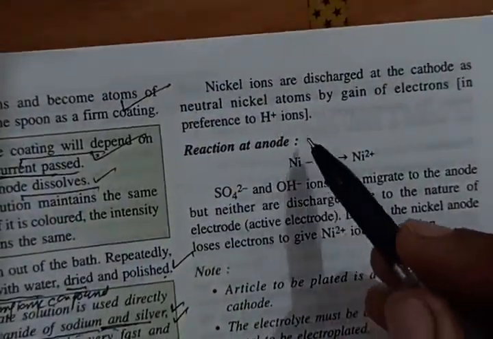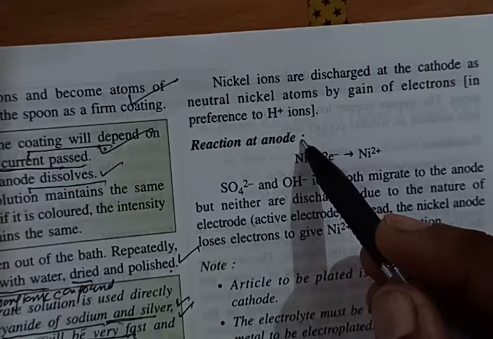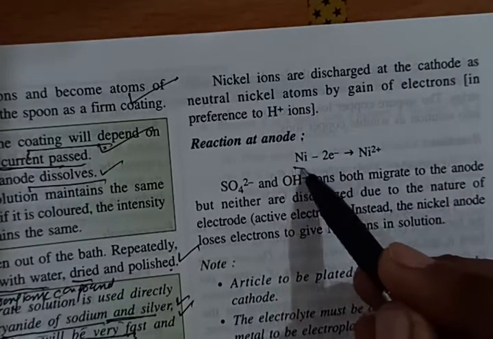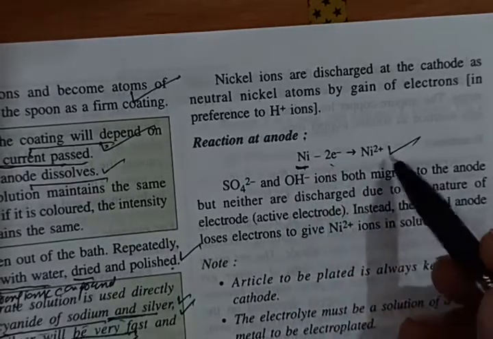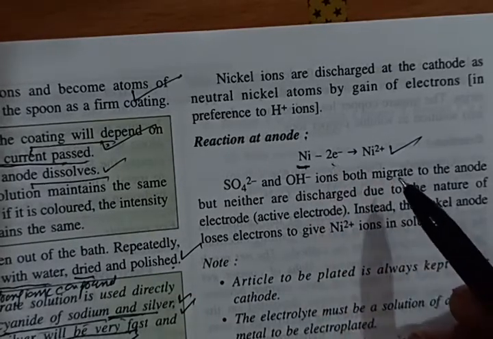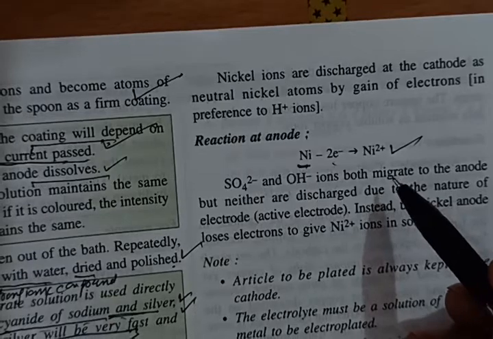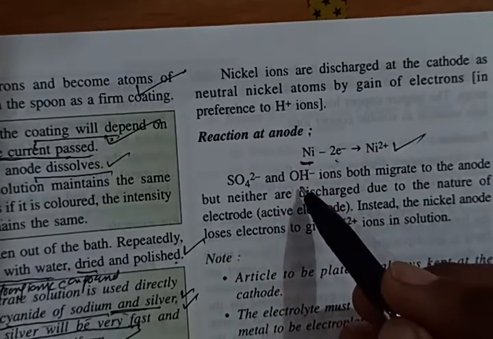Now at anode, made up of nickel metal. Nickel cylinder is there or nickel rod is there. Nickel atom, not ion, will lose 2 electrons to form nickel ion. Why 2 electrons? Because we know charge on nickel ion is +2. So after losing 2 electrons, nickel ion will be formed, right? But sulfate and OH ions will reach the anode. They will not discharge. Why?